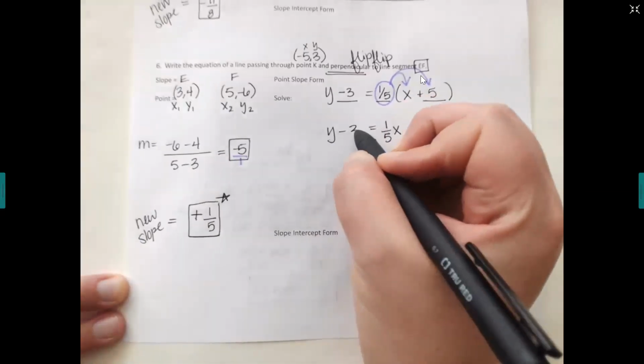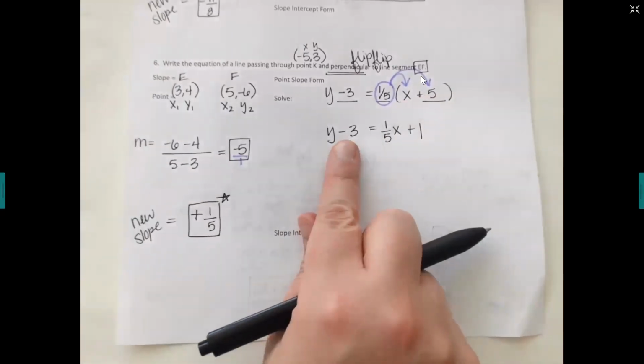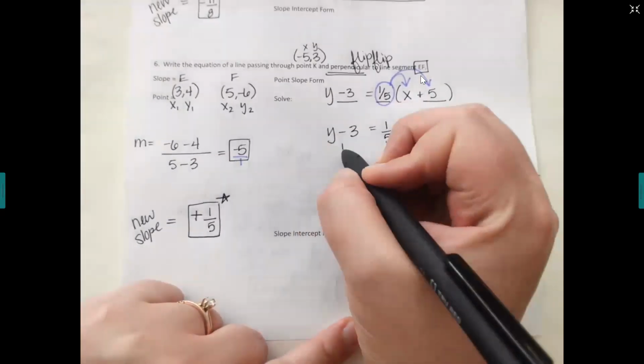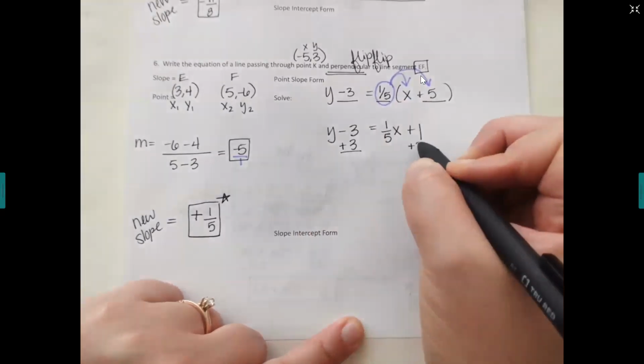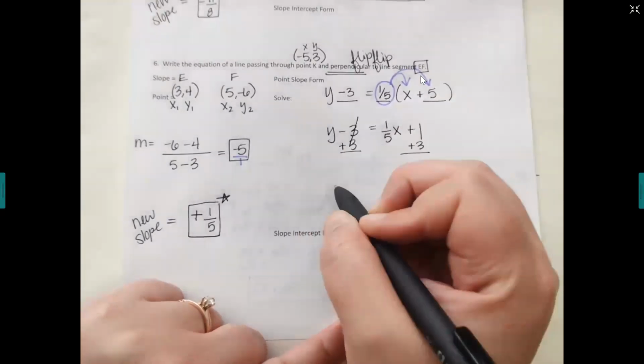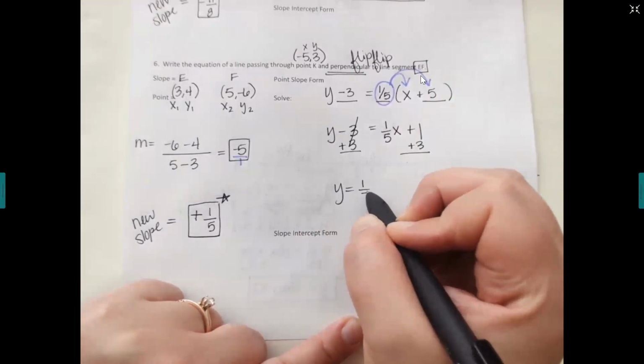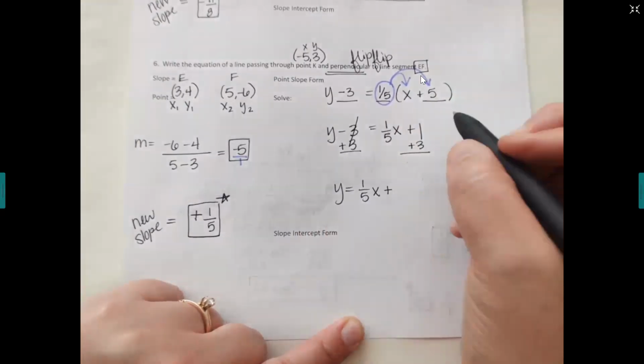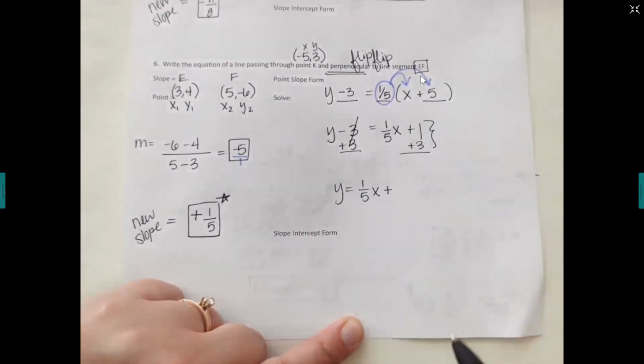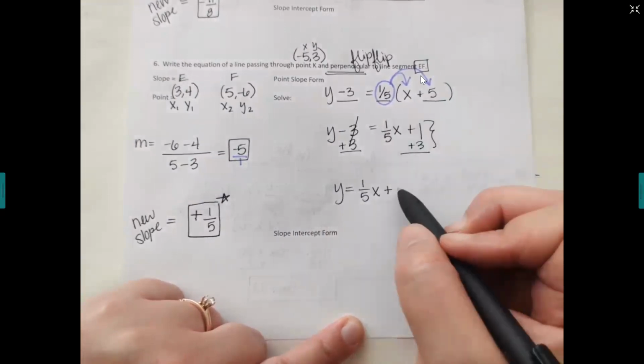Now remember, I want y equals, and this is y minus 3 equals. So to get rid of the -3, I'm gonna do a +3 and a +3. So I have y equals 1/5 x plus. And then I'm gonna add that up in the calculator, 1 + 3, that's gonna give me.